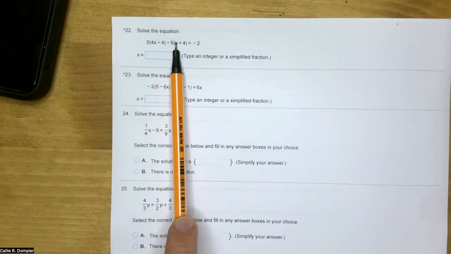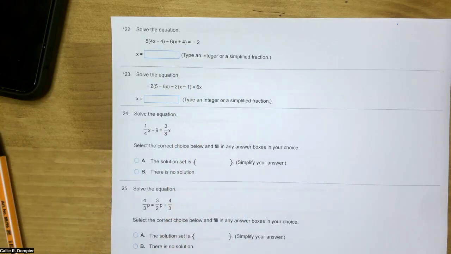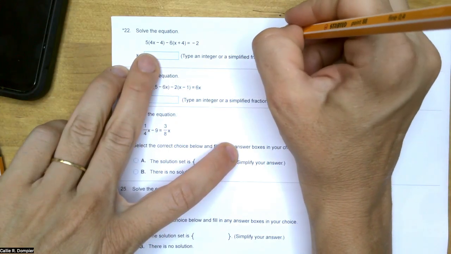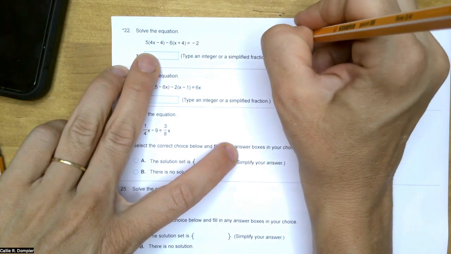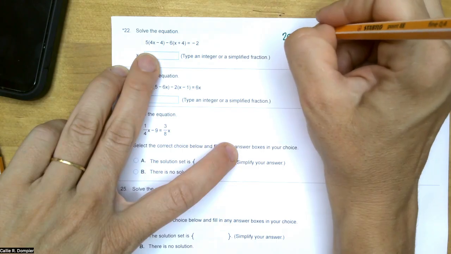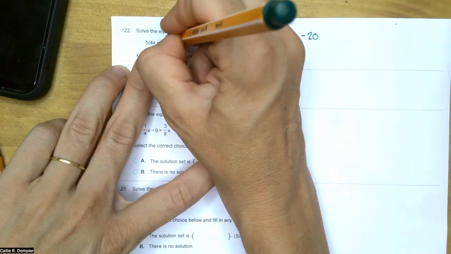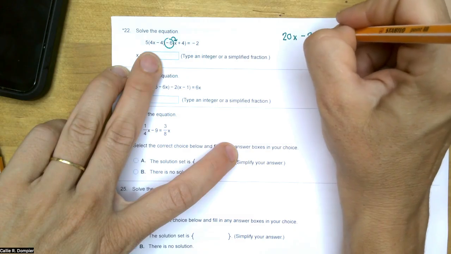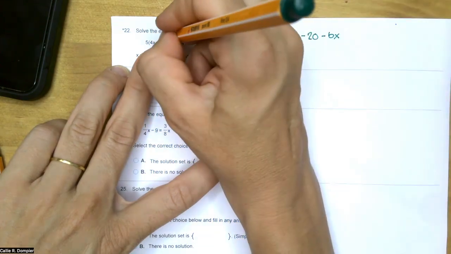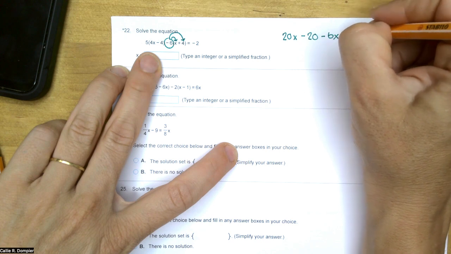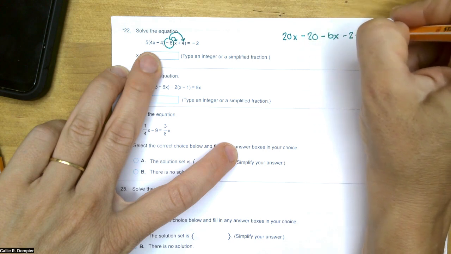The negative 6 to the x and to the 4. Good? All right, so 5 times 4x becomes 20x. 5 times negative 4 is negative 20. Now we have a negative 6. Negative 6 times x just means minus 6x. And then the negative 6 times a positive 4 becomes a negative 24, equals negative 2.